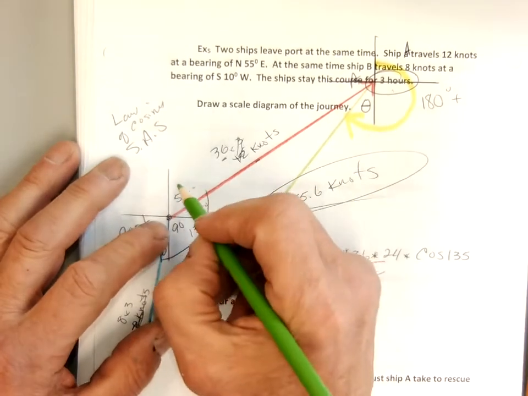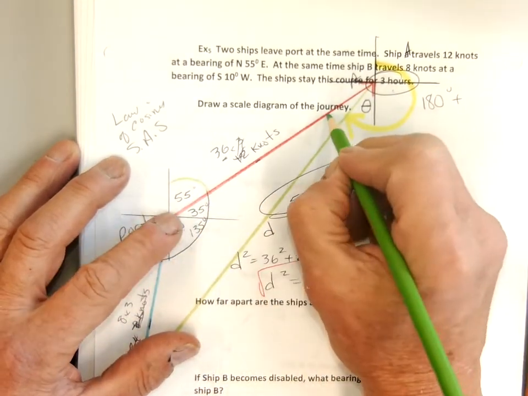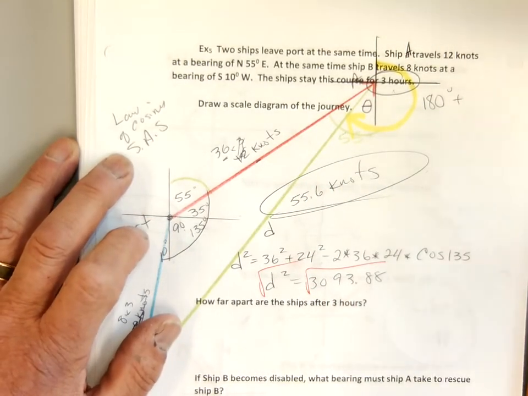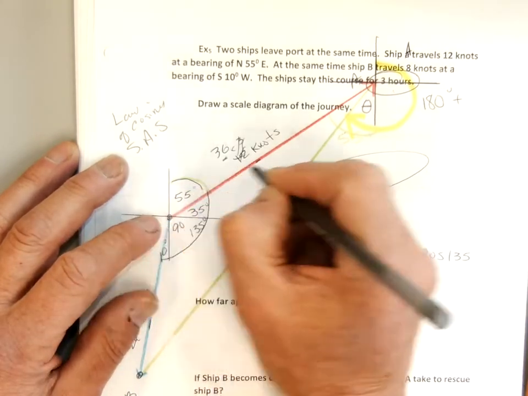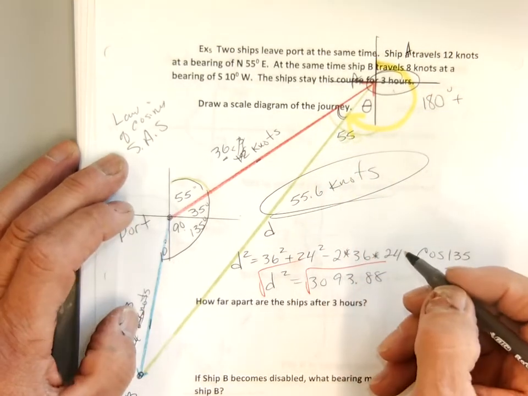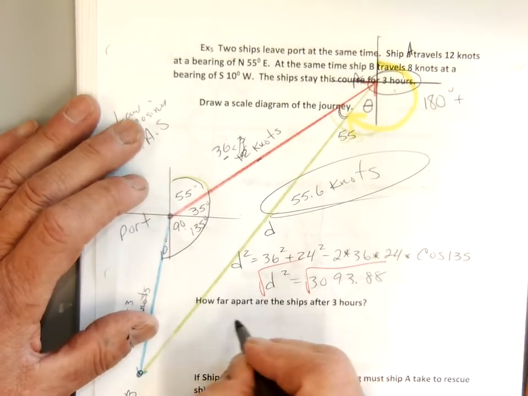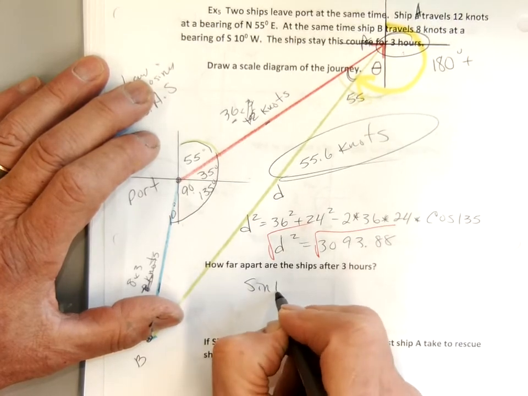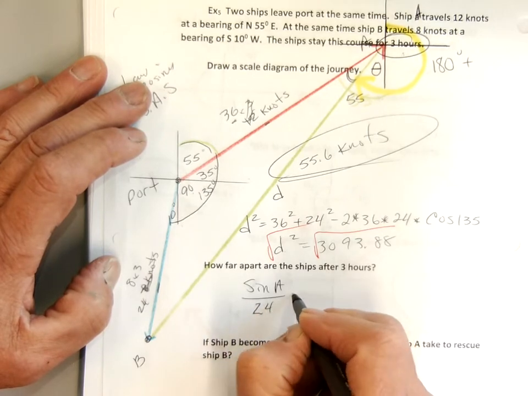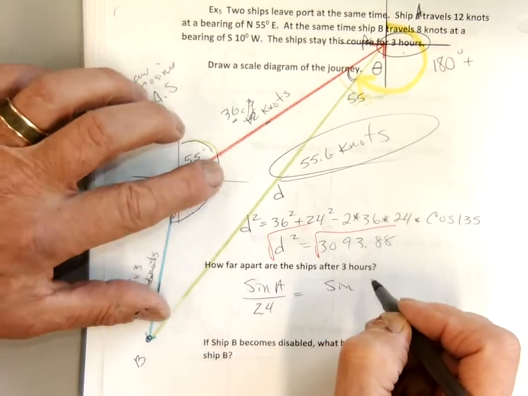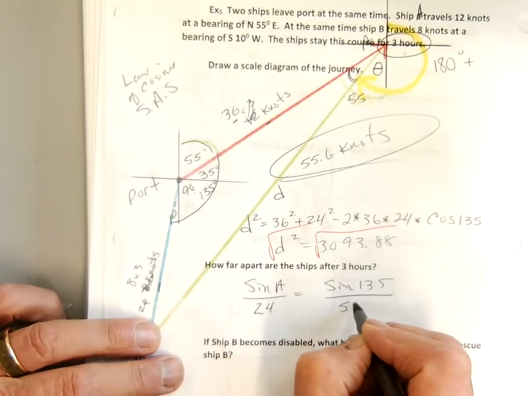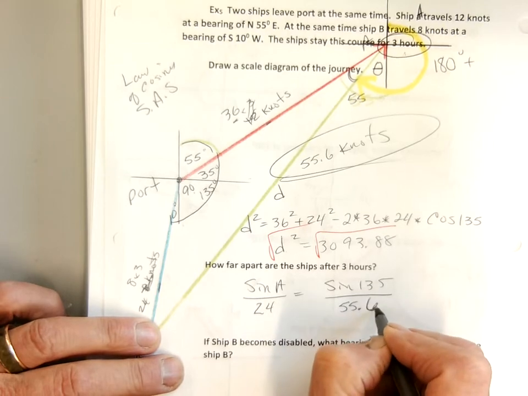So, all right, so here's my 55. Hold on, let me just put this in a darker pen. Here's my 55. I want to find angle A. And we use the law of sines, so I'm going to go, okay, the sine of A over 24 equals the sine of 135 over 55.6, okay?